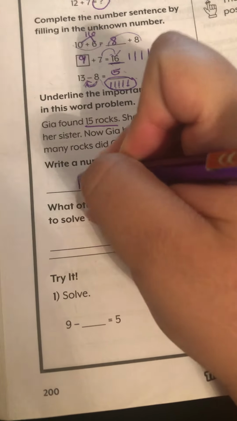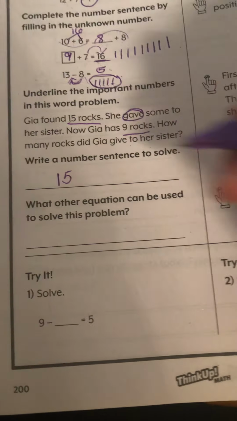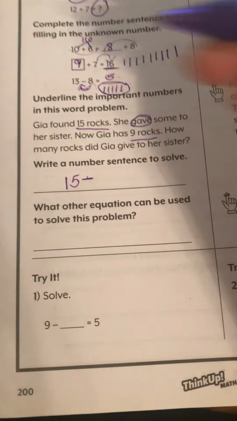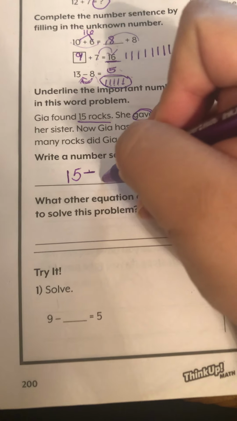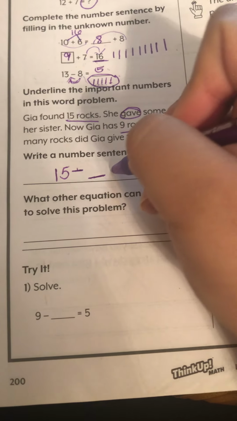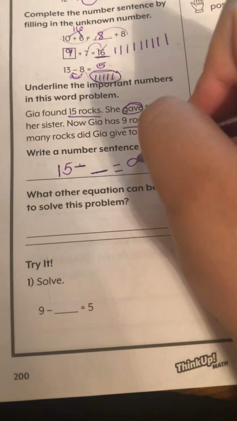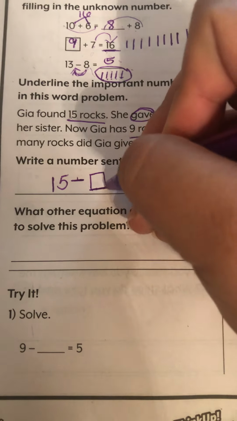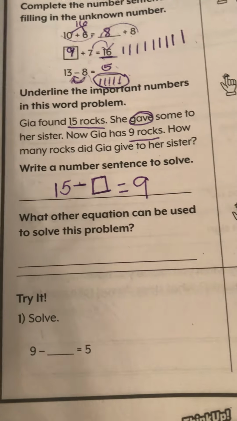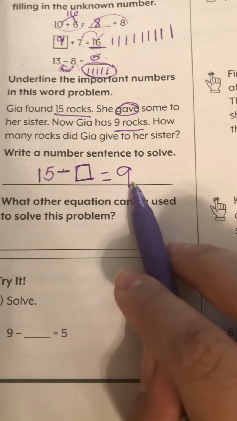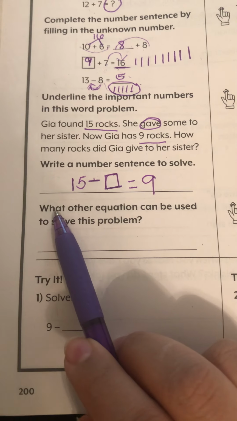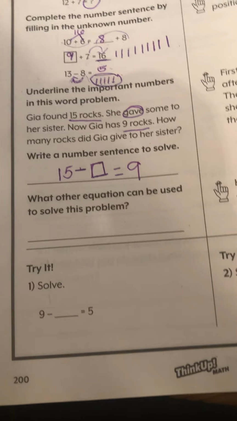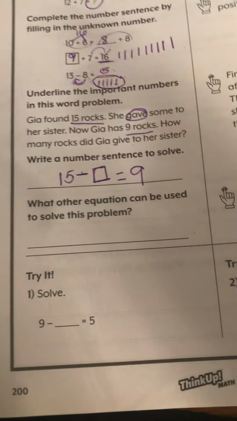So Gia started with 15. She gave, that means there's some that went away. Some, we don't know. We don't know how many she gave away. And now she has 9. That's what that would look like. This is our unknown. We don't know how many she gave away. We just know she gave some away. And now she has 9. What other equation can be used to solve this problem? So something else that you can do to solve this, what else could you put here?